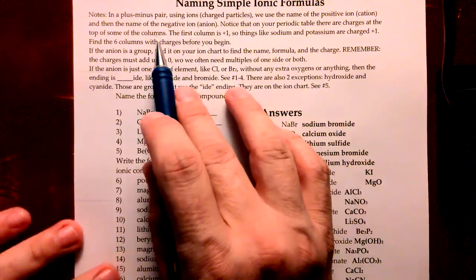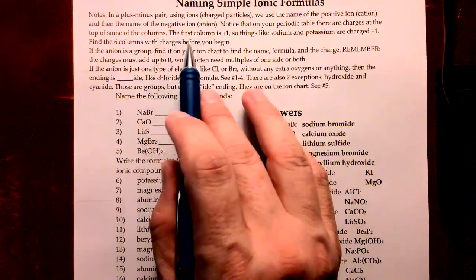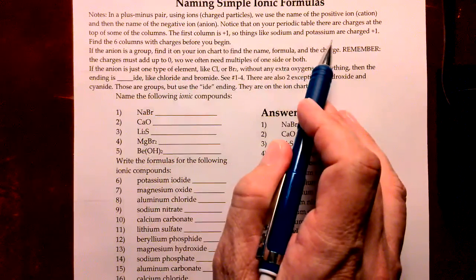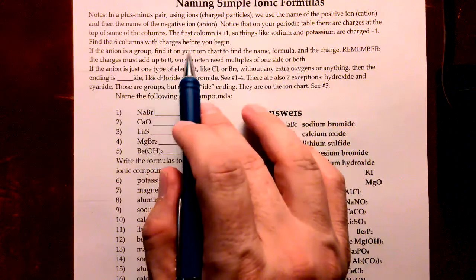So there are charges at the top of a lot of your columns on your periodic table. Go look. The first column is +1. So things like sodium and potassium are charged +1. Hit pause and go look. And there are 6 columns that I put charges on top of.